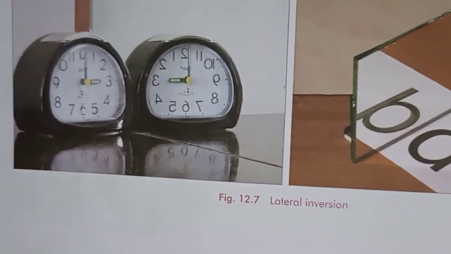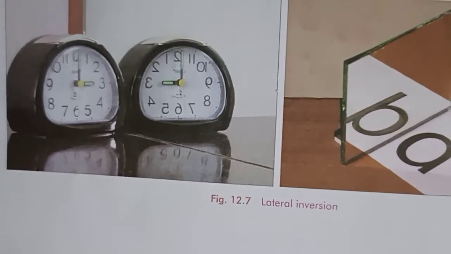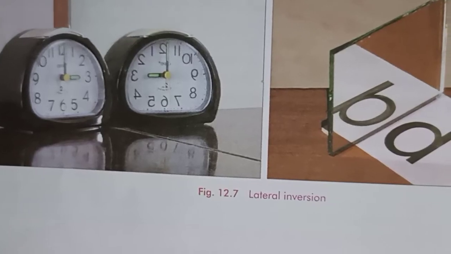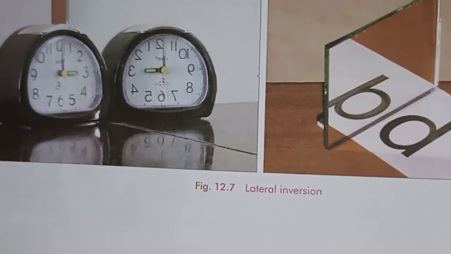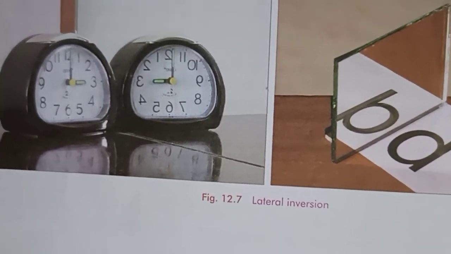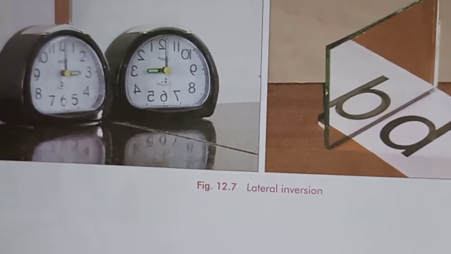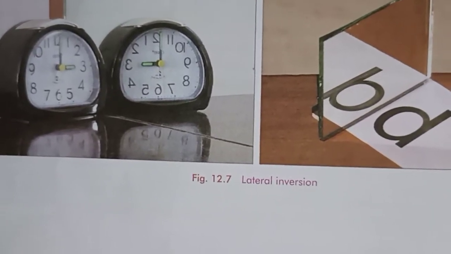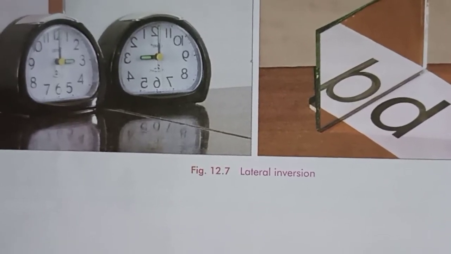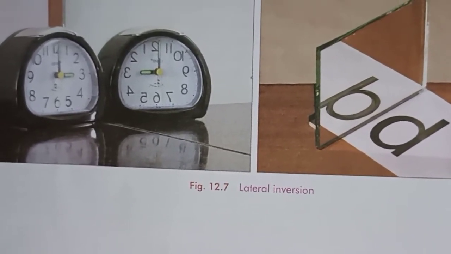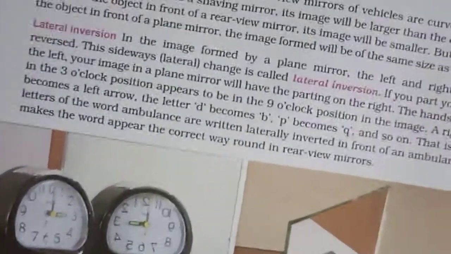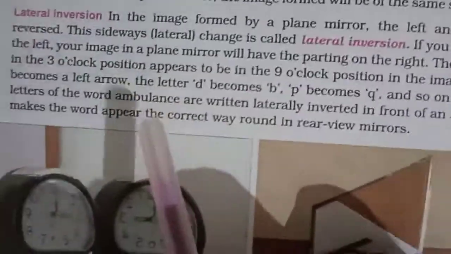See, this table clock is put in front of a mirror or a glass, and it is 3 o'clock in the object, but in the image you will see 3 o'clock only, but you see it in another way. The right side of the table clock has turned into the left side and the left side has turned into the right side. So let us see what has been given to us in our book, lateral inversion.